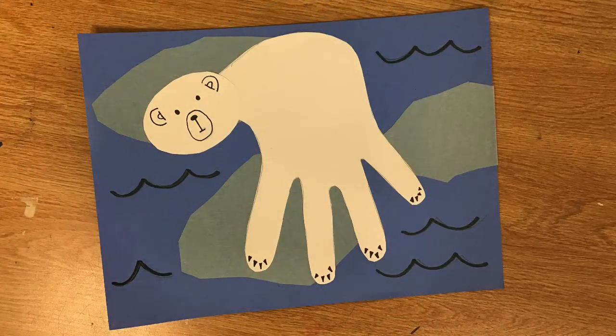Here's what your finished artwork might look like. We have our polar bear walking across some icebergs. We added some water lines in there, and this is our polar bear living in his environment within the Arctic Circle.